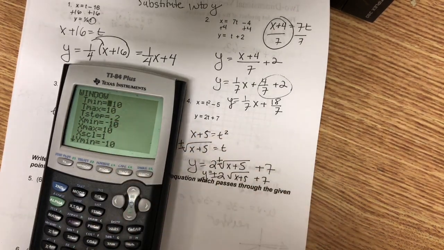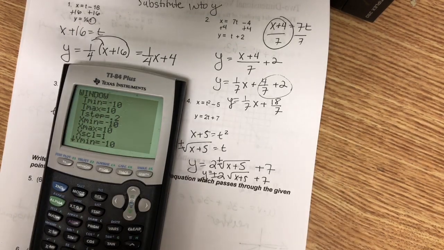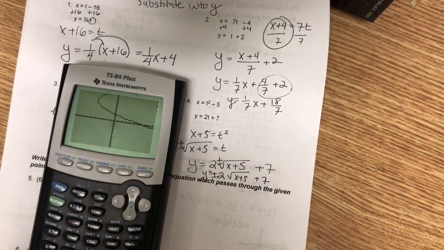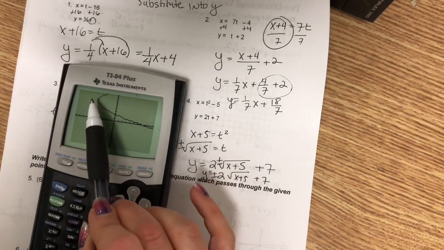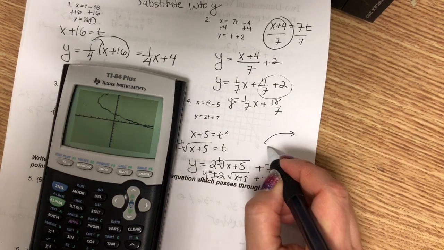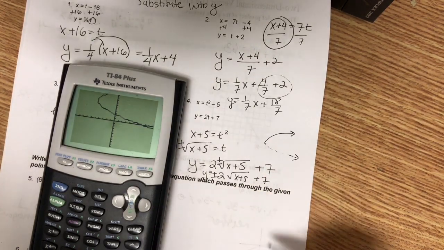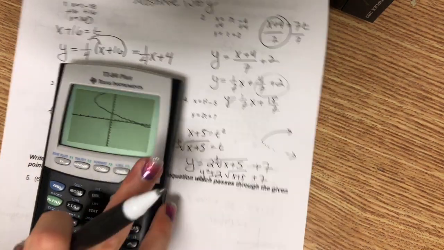You could go bigger. And a t-step of 0.2 just to get a decent shape. And then when you hit graph, I get this bottom piece and the top piece. So if you think about a square root, here's the square root function and the bottom is the negative square root function. So you need this plus or minus for both parts.